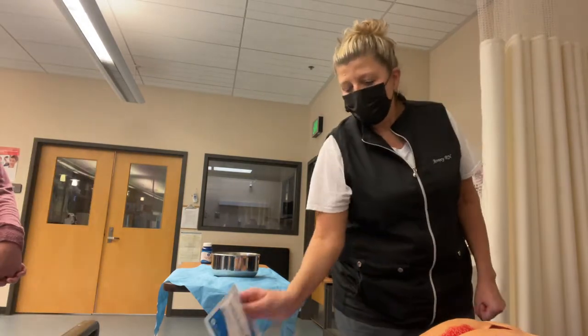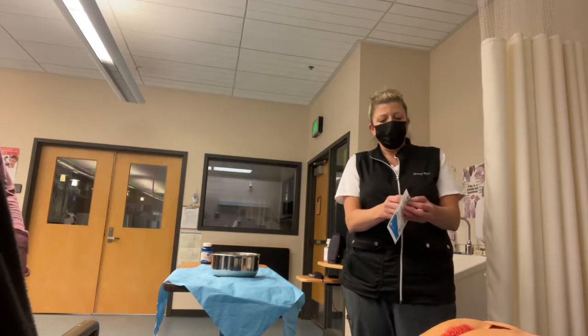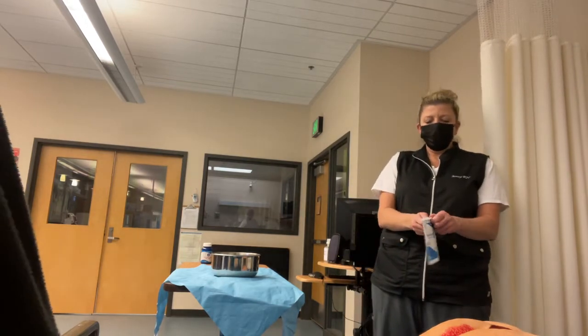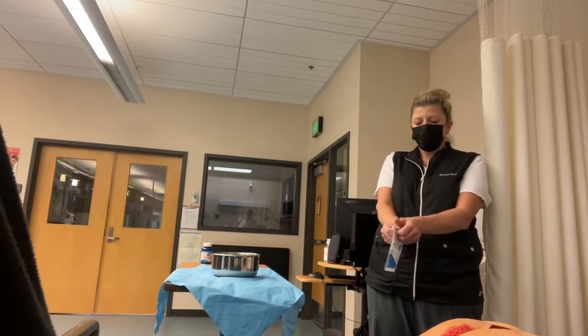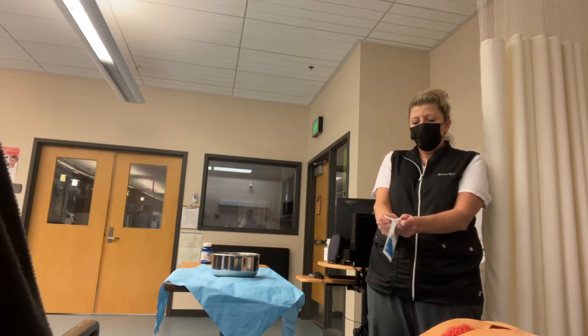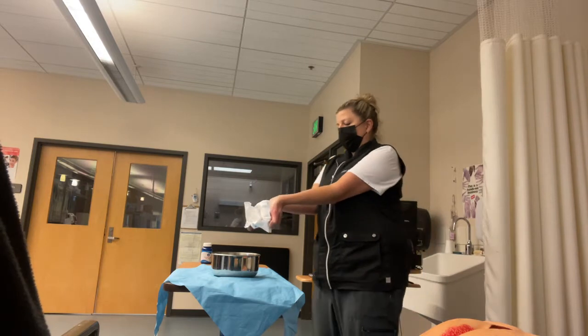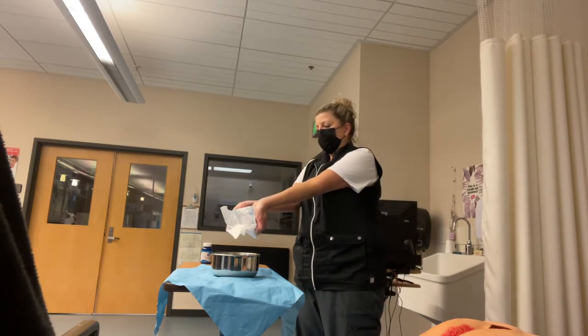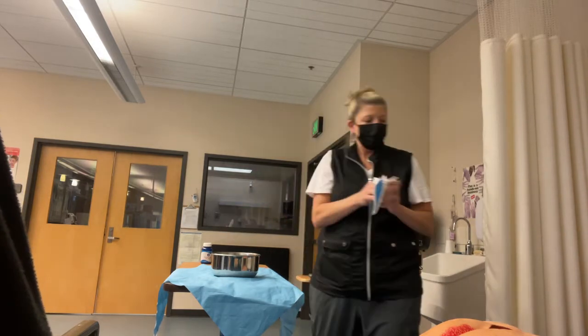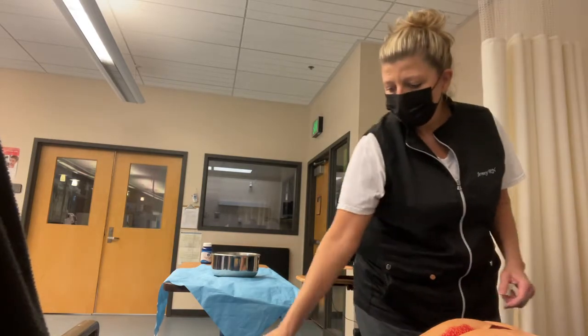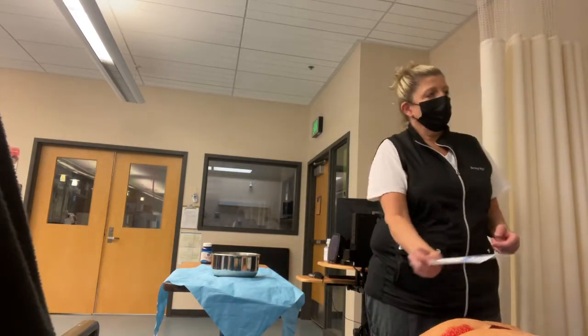All right, so now this could be a 4x4 gauze. This says it's a surgical sponge. Again, using my thumbs, I'm going to open up, break the glue first. You can just either put it directly in there or on your tray, either way. This is the pad that goes on the top.